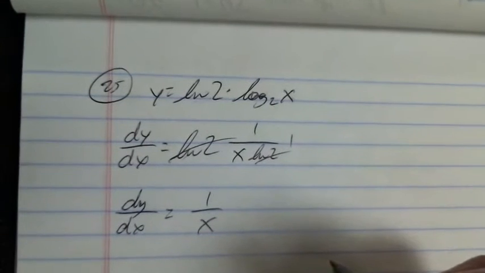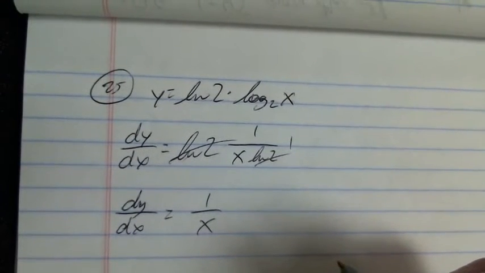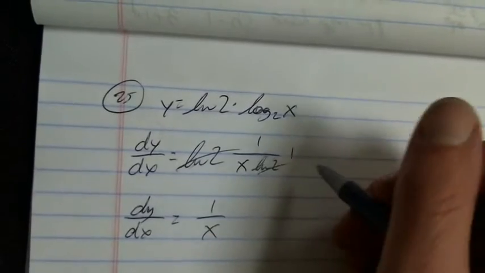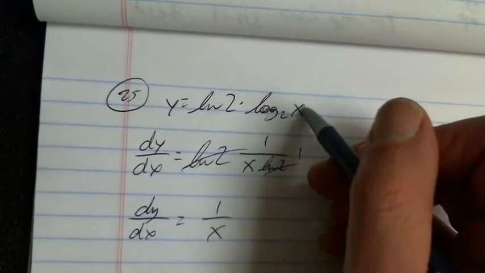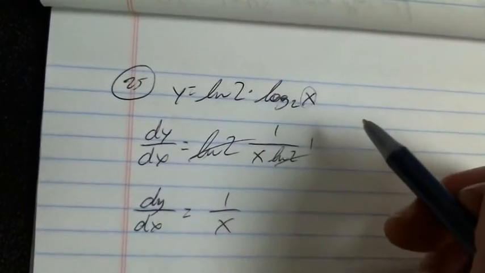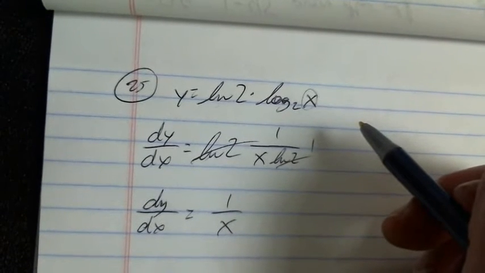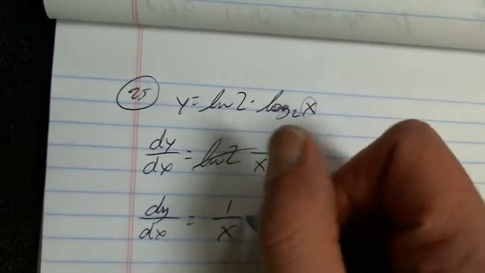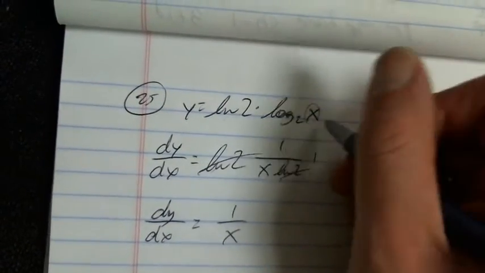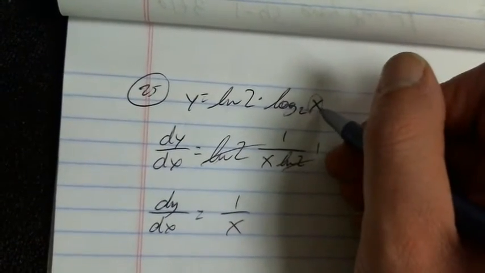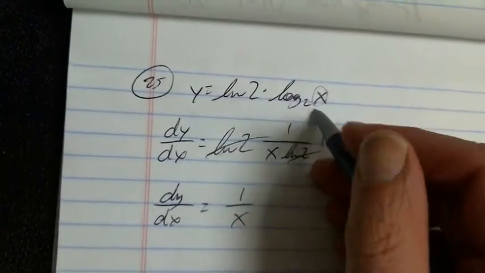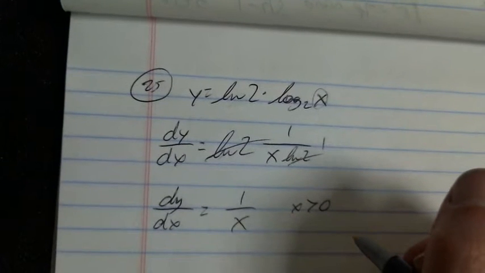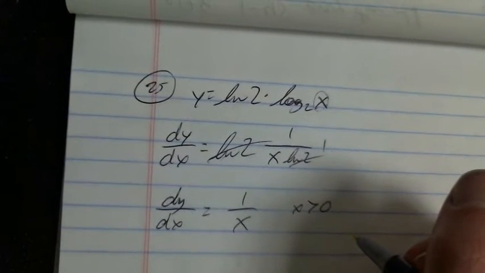We do have to remember here that x is in the log, which means we've got to put a restriction on it. X can't be negative, it's not going to be negative to begin with. So that means that x is plainly going to be greater than 0.